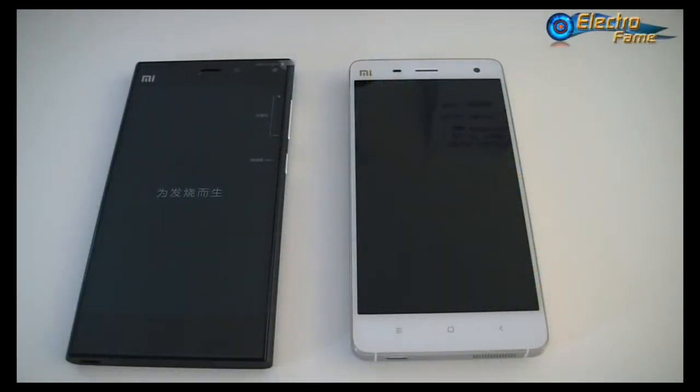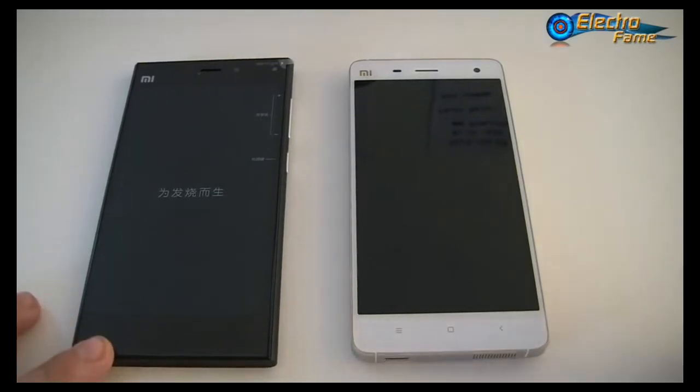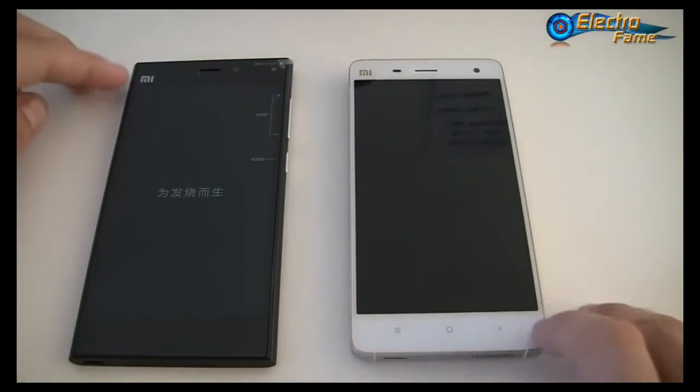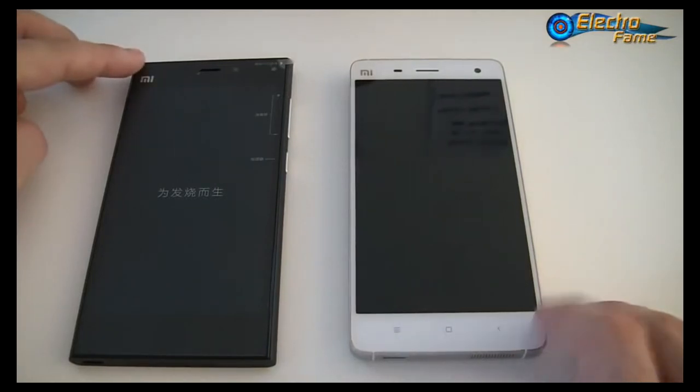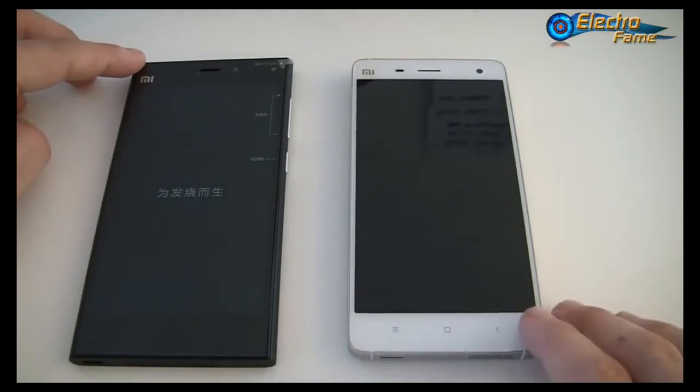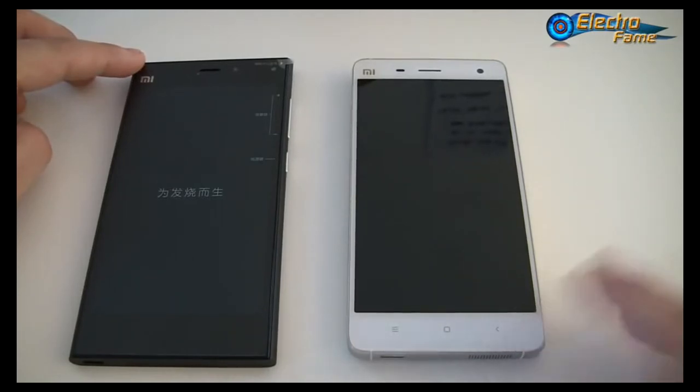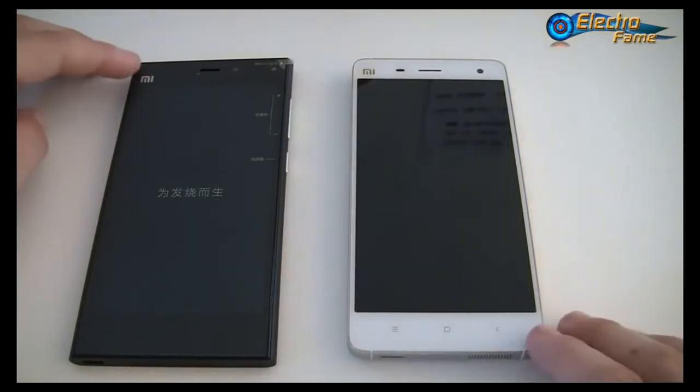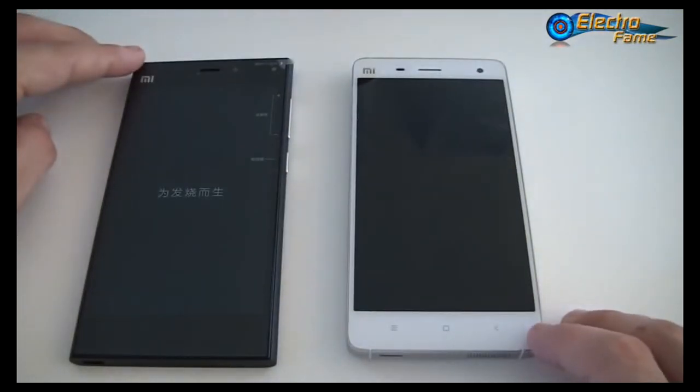So today we have a comparison and video review between the Xiaomi Mi3 here on the left and the Xiaomi Mi4, the new flagship of Xiaomi, which will come out in its 4G version in November, roundabout. We don't know exactly yet. At this time, only the 3G version is available, but it's not released completely yet and fully functional. So we're still waiting.